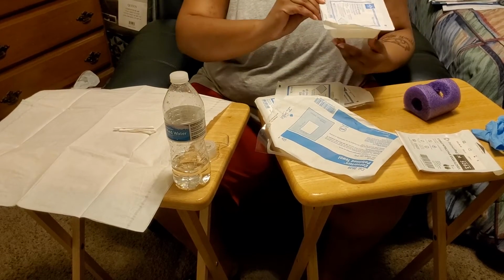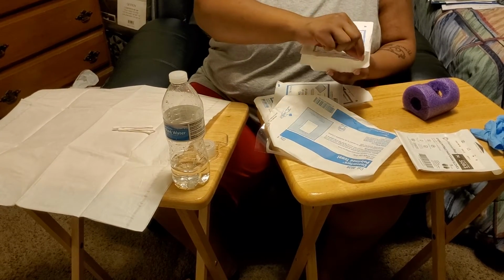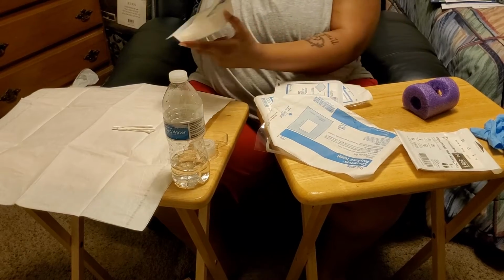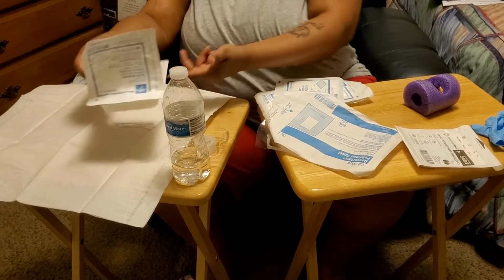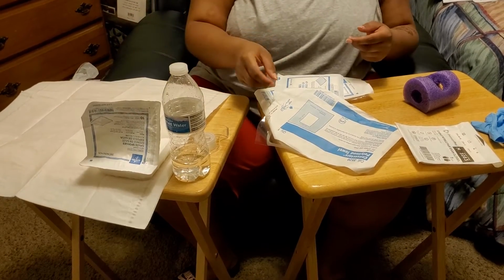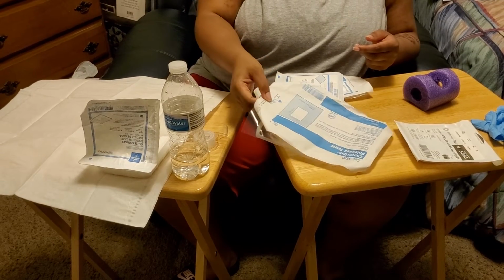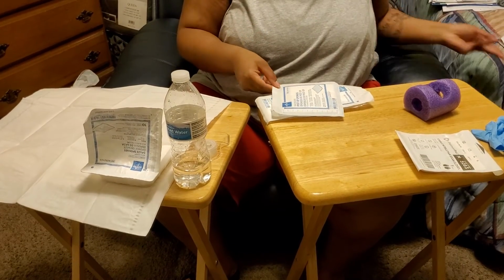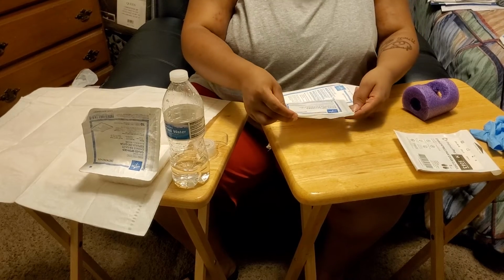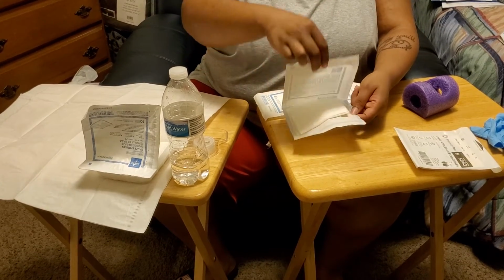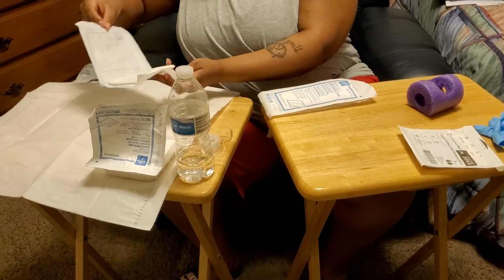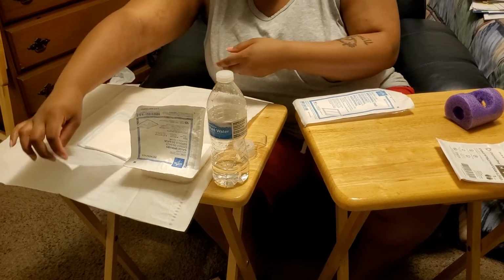I would open my boat gauze away from me and place it onto the sterile area. Alrighty. I will open the 4x4 sponges as so, away from me again, and place them onto my sterile area.